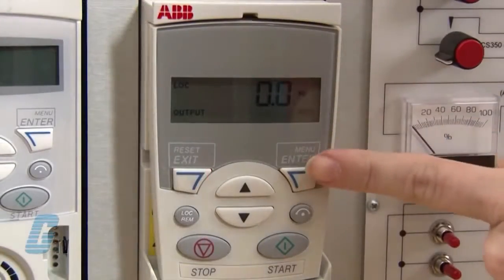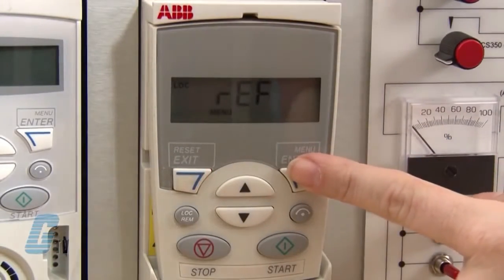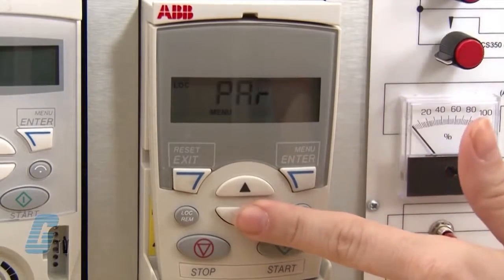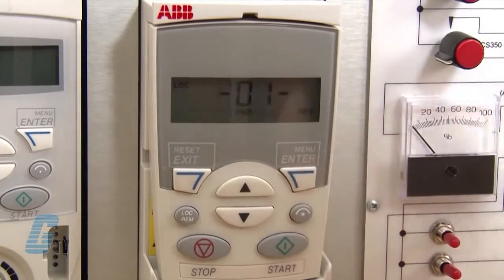To access the parameter menu, I will push the menu soft key. The output on the bottom left should then change to menu. I can then scroll with the arrows until I see par and push enter. The menu and enter key are both the same and labeled on the basic control panel. In the parameter menu, the bottom left will now display par for parameter.